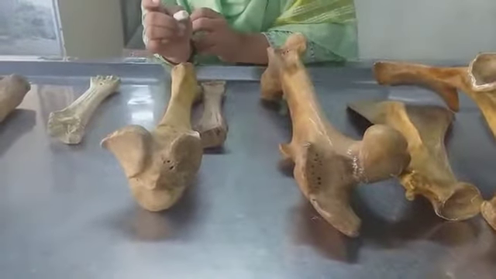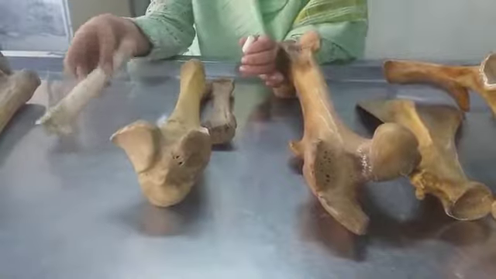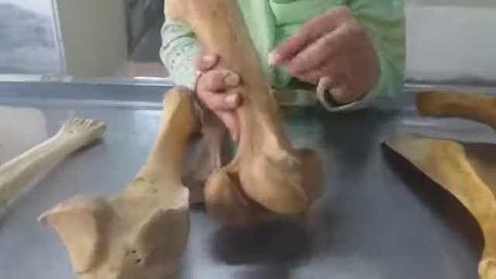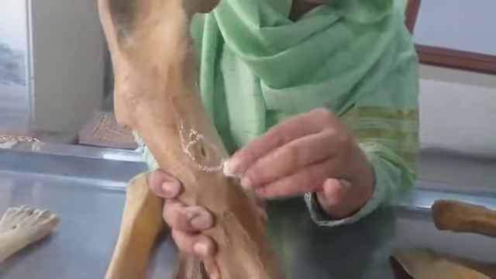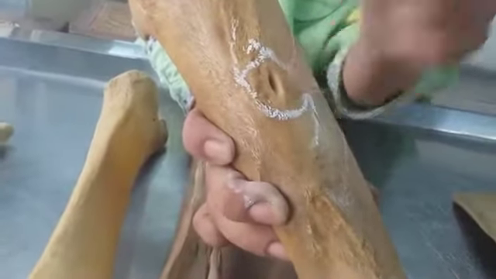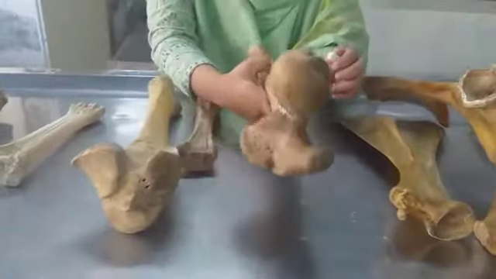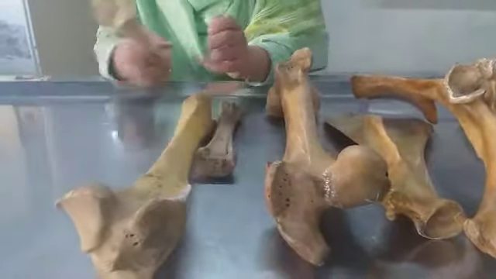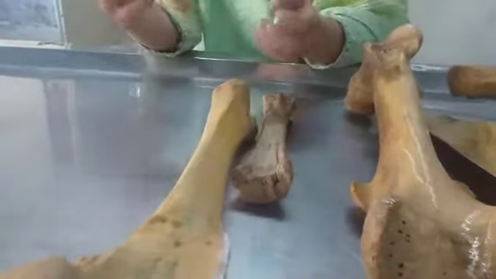And next term is foramen. A natural opening or perforation in the bones is called a foramen. They look like holes. And the blood supply is provided through these foramens. And the second term is the most important one, which looks like the foramen.